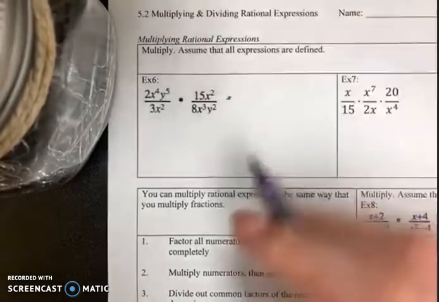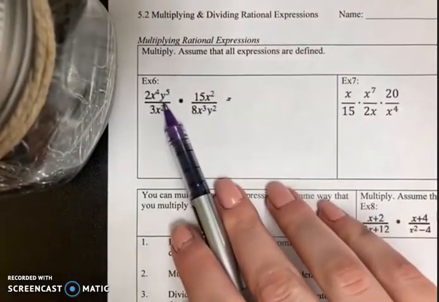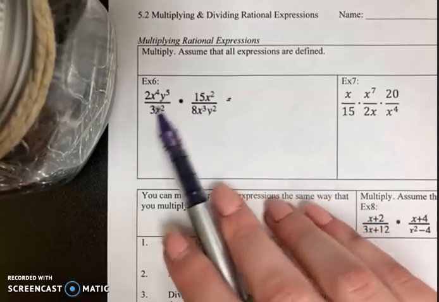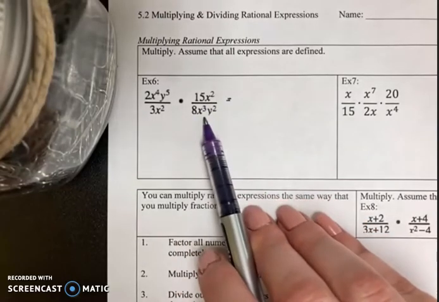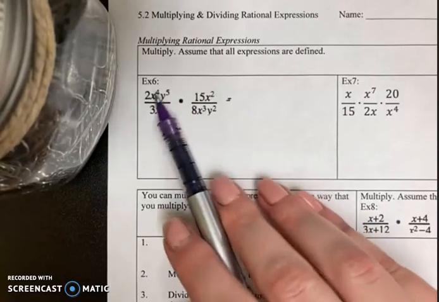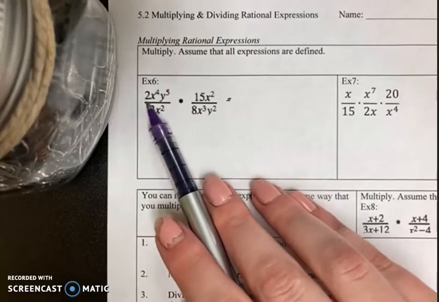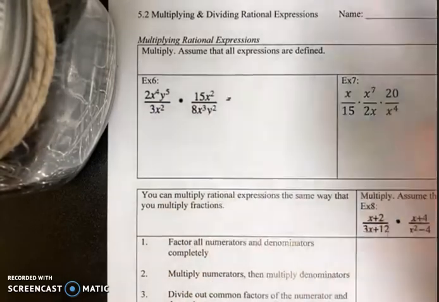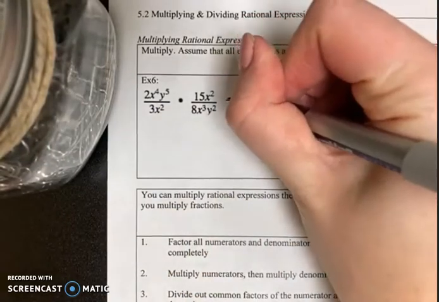Once again, like I said, when we multiply fractions, we go across the top and across the bottom. Starting with the numerator, I'm going to multiply my constants together first. 2 times 15 is 30.